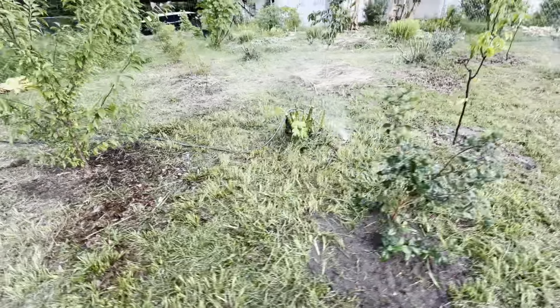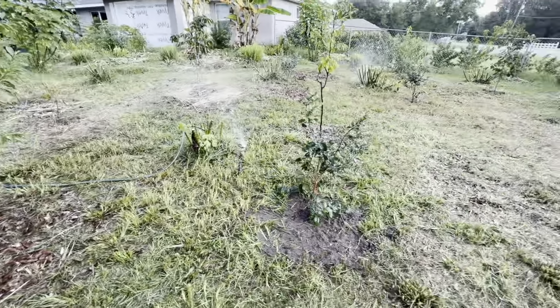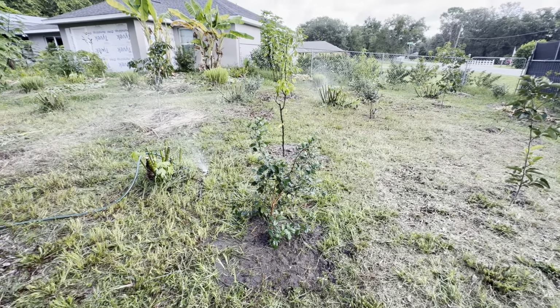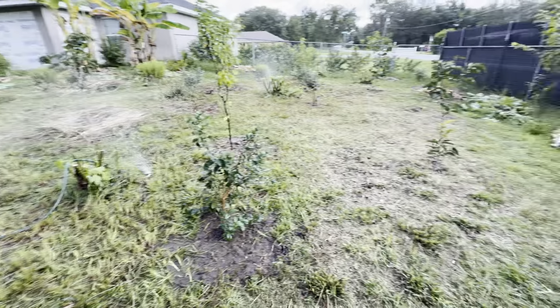Okay, I guess that's about it. That's all I got for you for now. We'll come back after we get this all finished and mulched, and all of a sudden we'll have a little food foresty area over here.